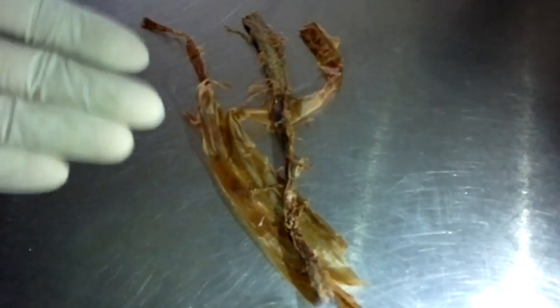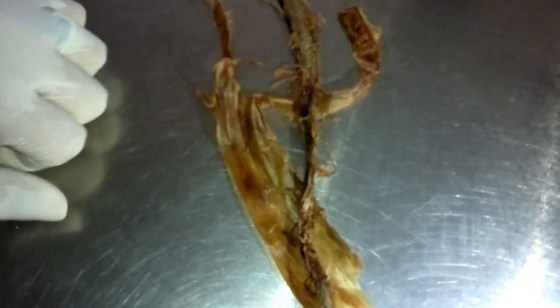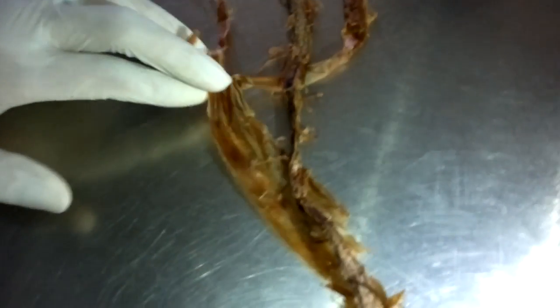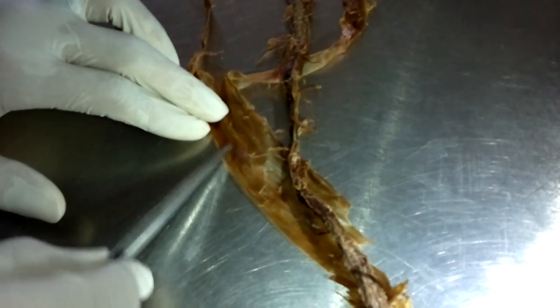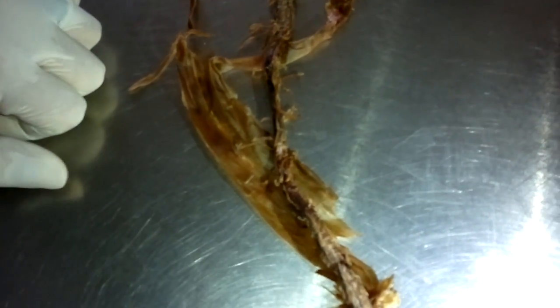Then adherent to the dura mater, here we have the arachnoid mater. This glycerin color is of the arachnoid mater. Below the arachnoid mater we have the subarachnoid space, which is filled with the cerebrospinal fluid and is continuous with the subarachnoid space of the brain, of the skull, and with the third and fourth ventricles of the brain.